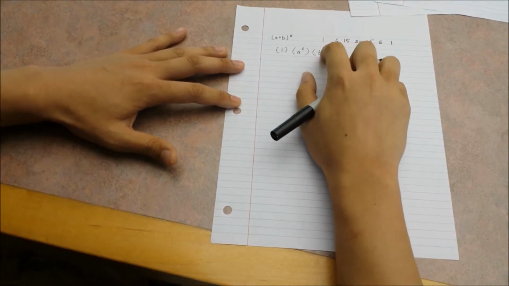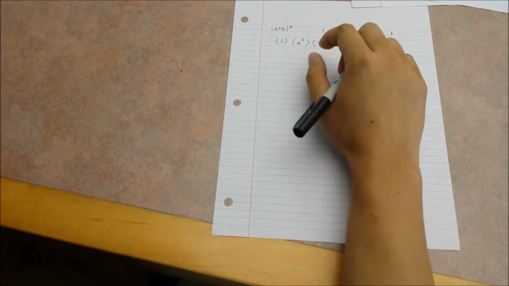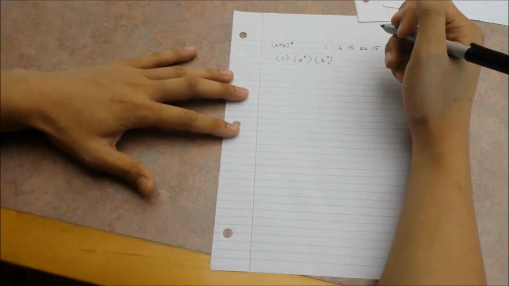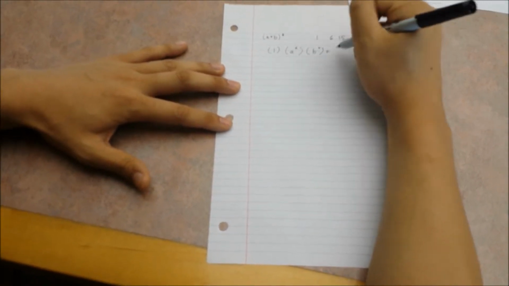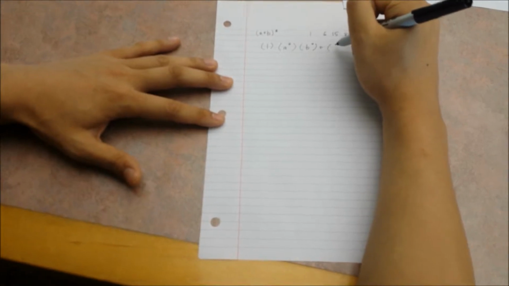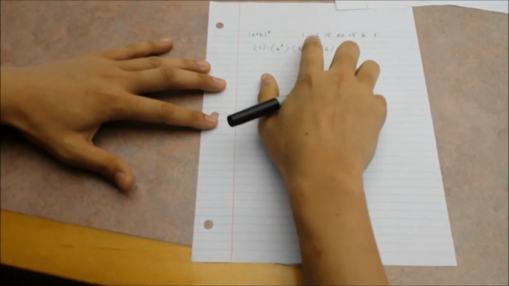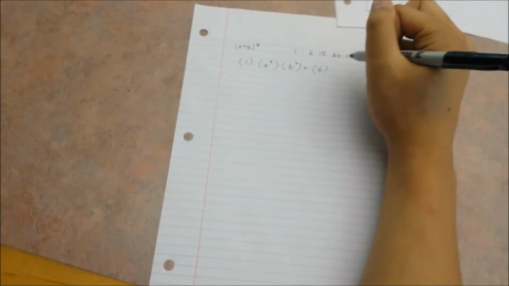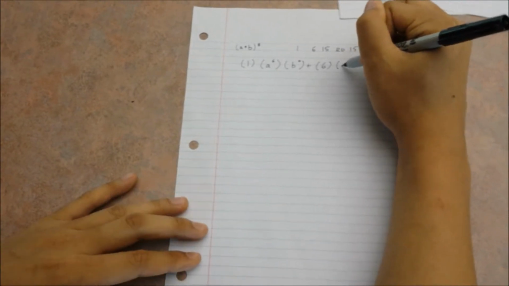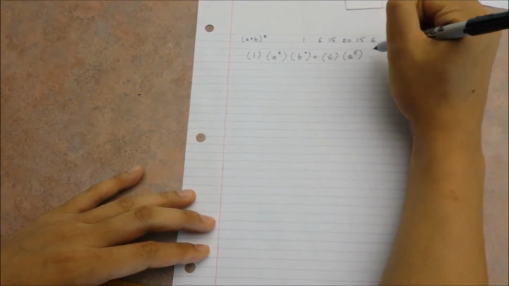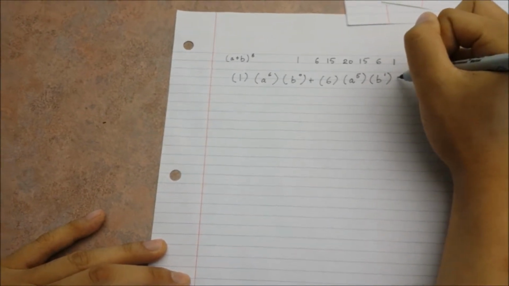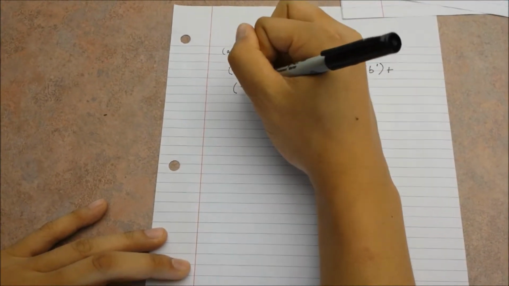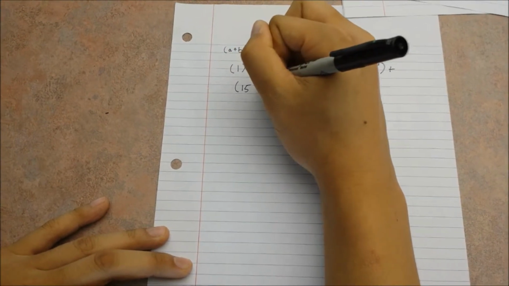This is the y, or b, whatever you want to use, and it counts upwards until you get to 6. So you just keep adding the second term. You just keep going back to the Pascal's triangle. See, we're just going down. It's really long and annoying, but you just gotta do this.